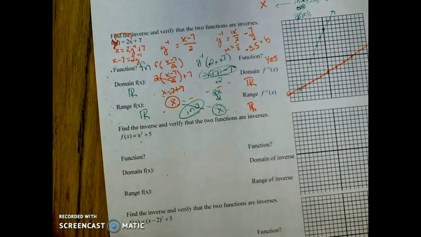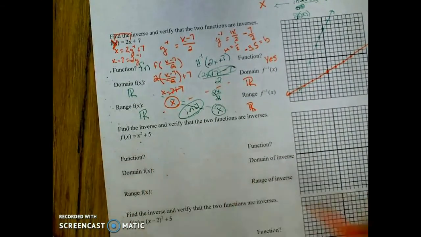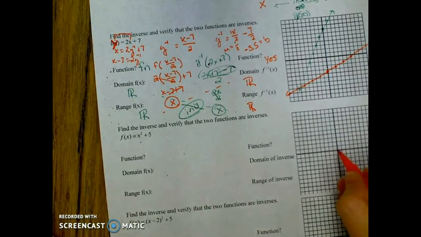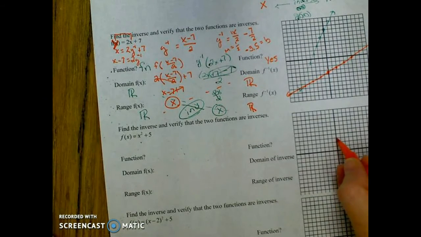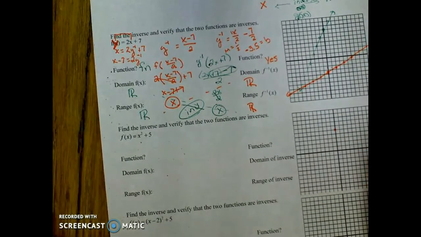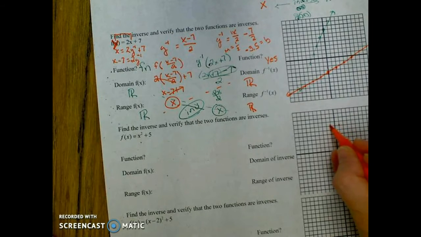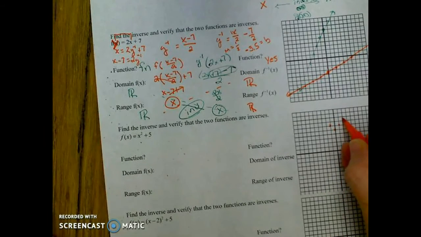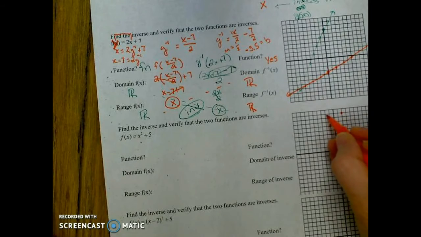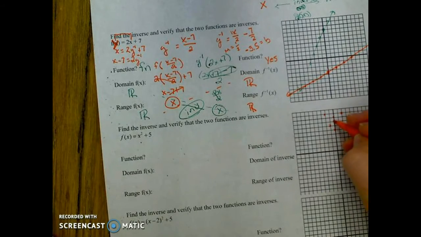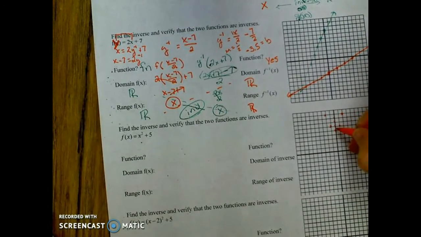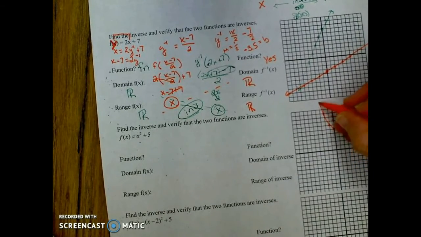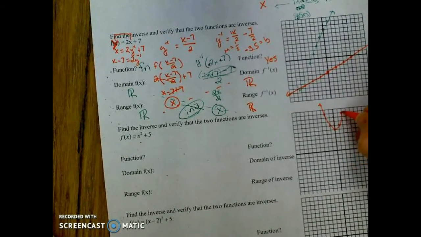Alright, so take a look at the next one. We are going to identify that it is a parabola. Its vertex should be at (0, 5). It does not stretch or compress, and it opens up. So, it looks something like that. There's my axis of symmetry. That's going to open there, and there.